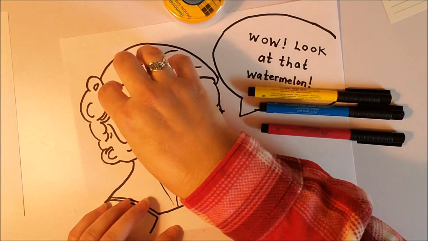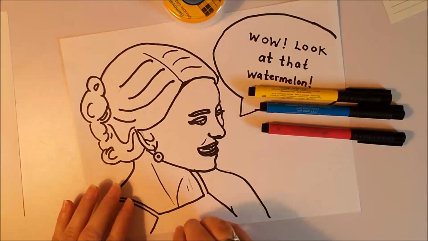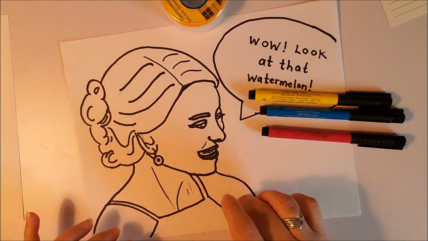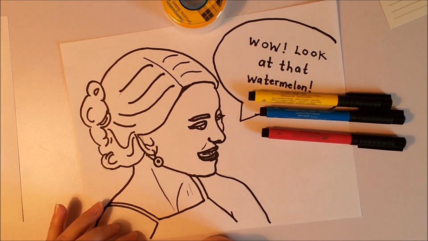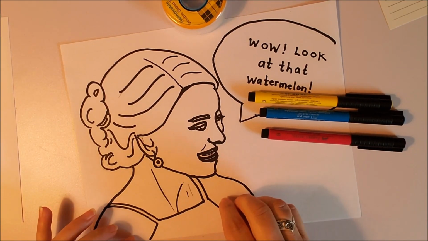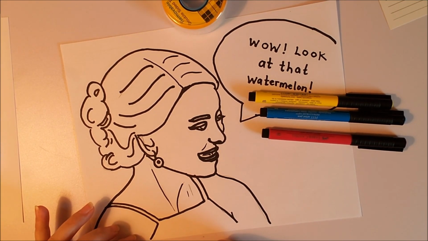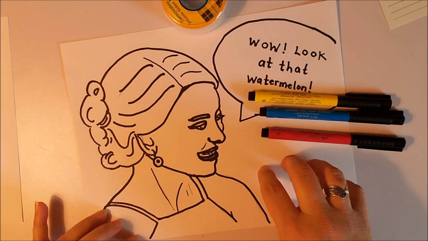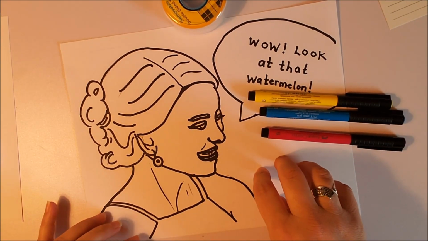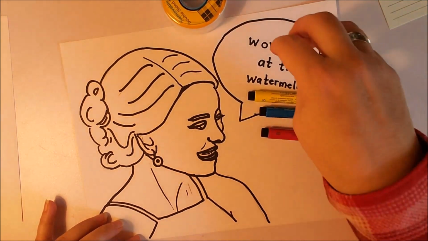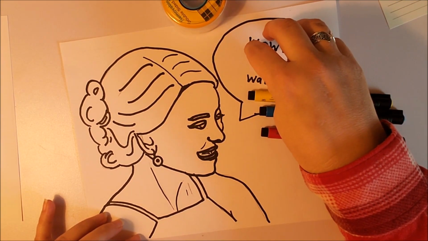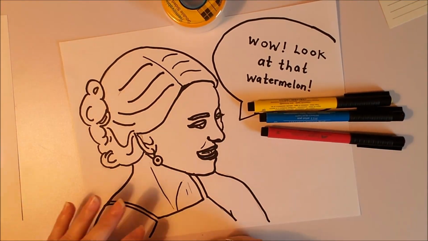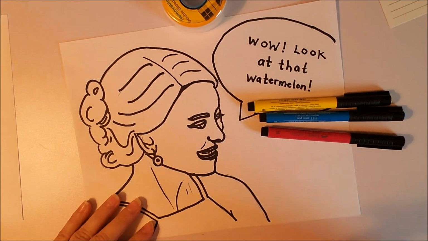I'm going to do yellow for the hair, and a blue for her top, and then I'm going to do red dots to fill in her face and her skin, and then I'm going to do probably a blue dots background, and then a solid red background for the thought bubble. That's my thought. I may change that up, but I'm going to get started on that, and then I will be back.